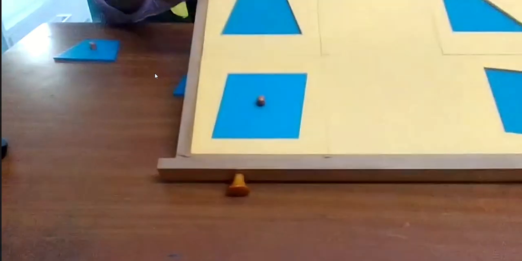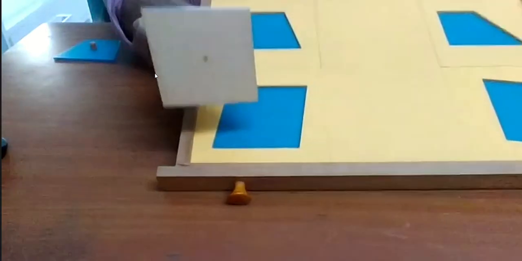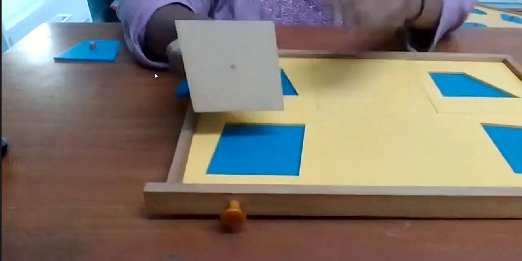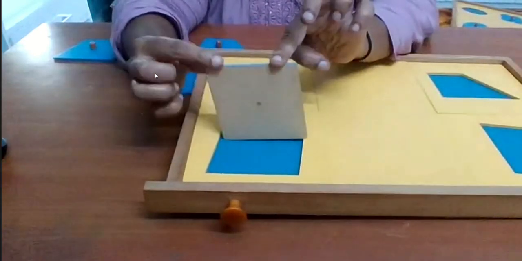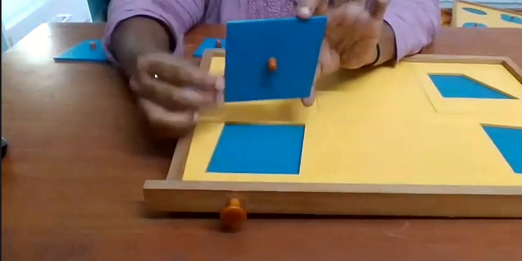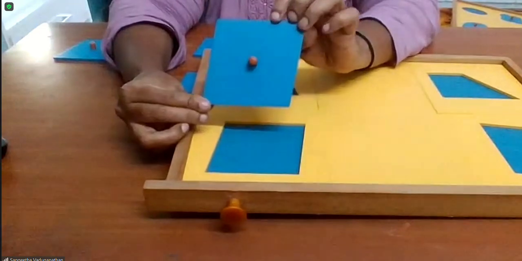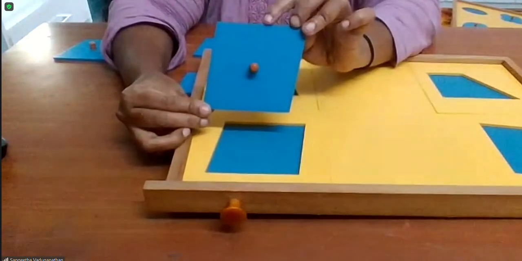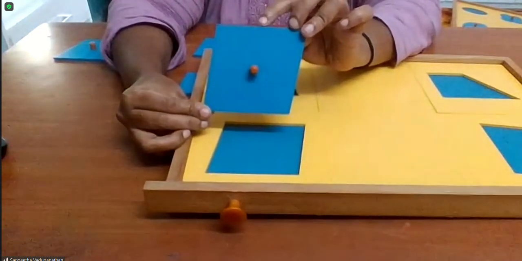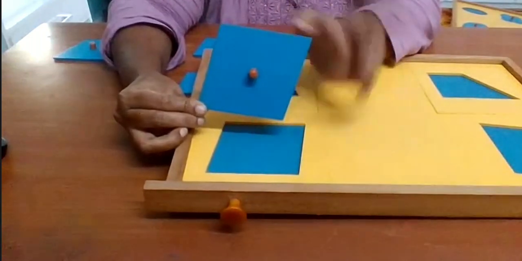Okay. Now we are left with the rhombus. This is the rhombus. When I bring it closer, the angle changes. What about this? Is it regular or irregular? Irregular, ma'am. Okay. What about the sides? All the sides are equal, ma'am. Okay. What about the angles?